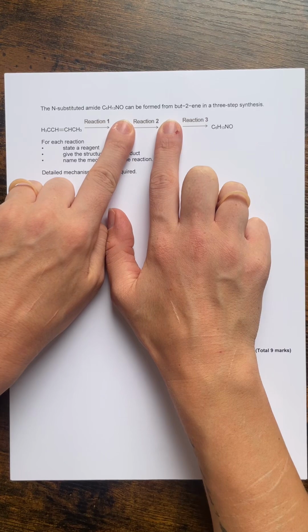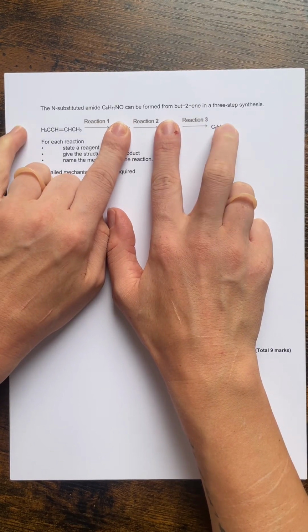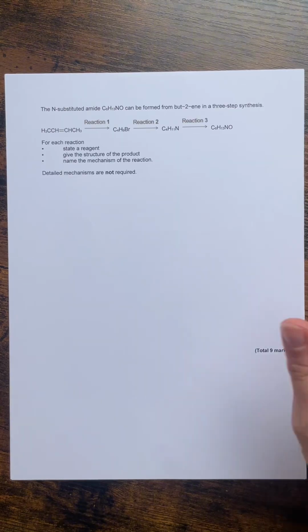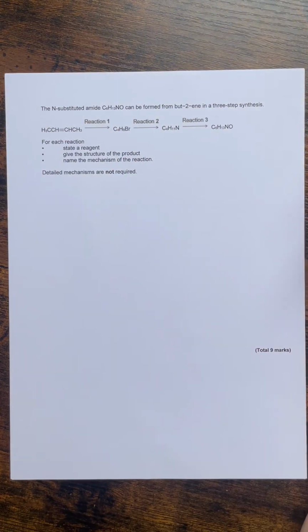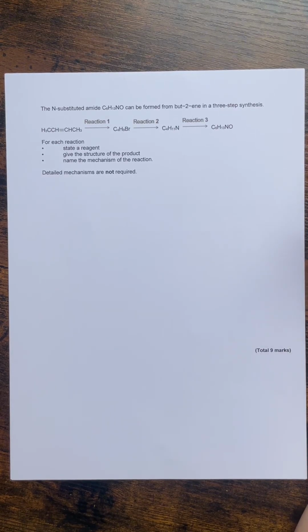You might get told that this is X and this is Y. And so that would be a harder question, of course, because you don't have anything to help you to see, oh, what could I turn it into that contains a Br or an N, for example. But hopefully by Monday you will have all of these sort of steps and conditions and mechanisms committed to memory.